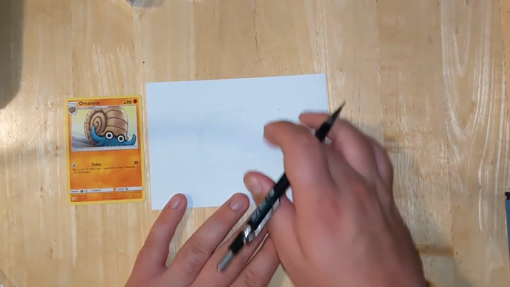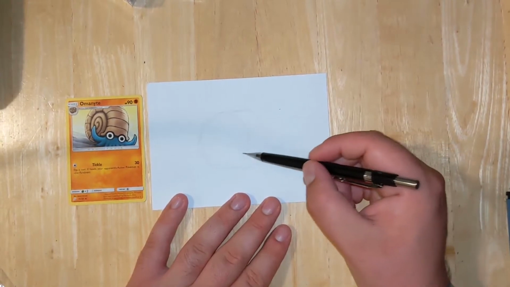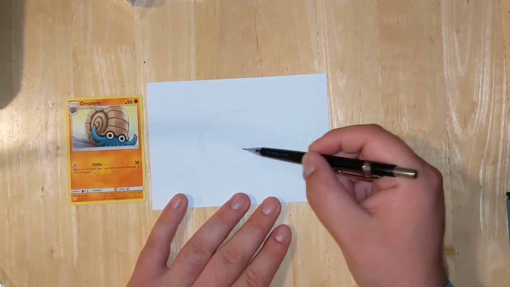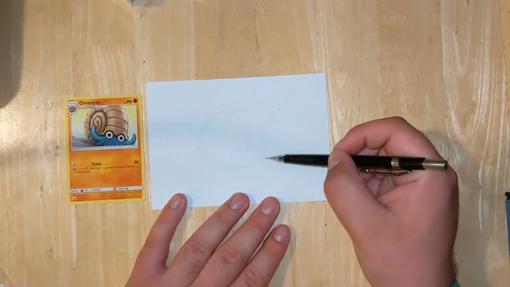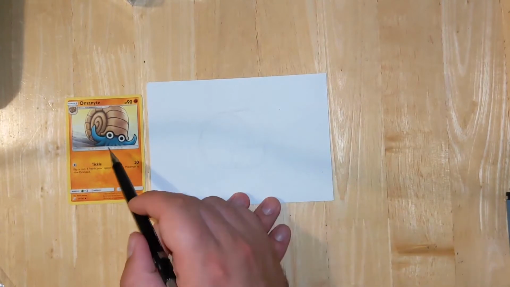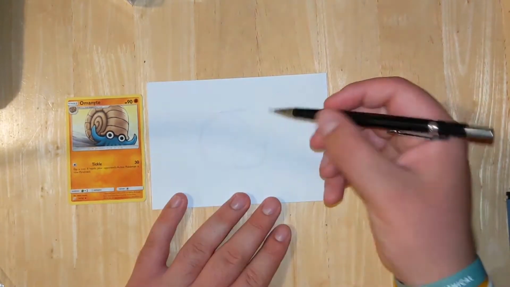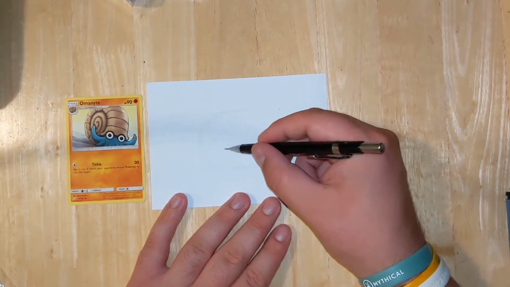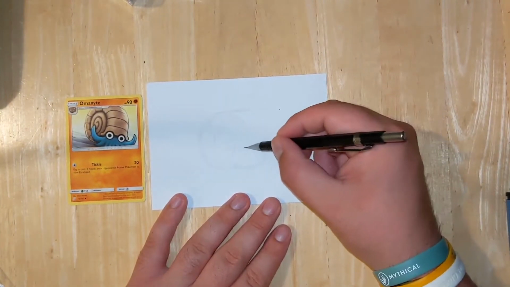So this will be the main body of the shell, and we can say we will make this area here the opening where the tentacle bits and the eyes come out. Okay, and then we're gonna sketch in where that will go.